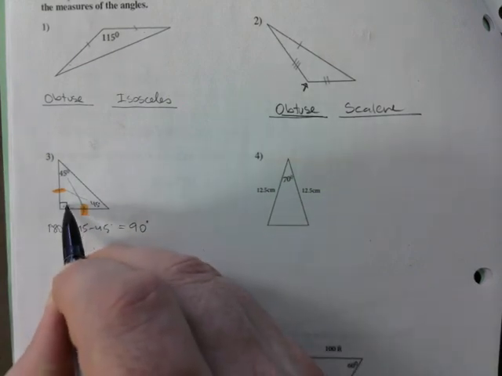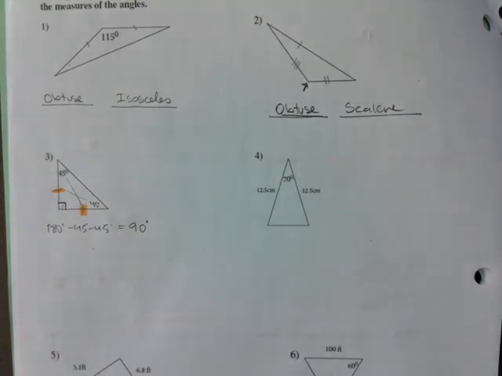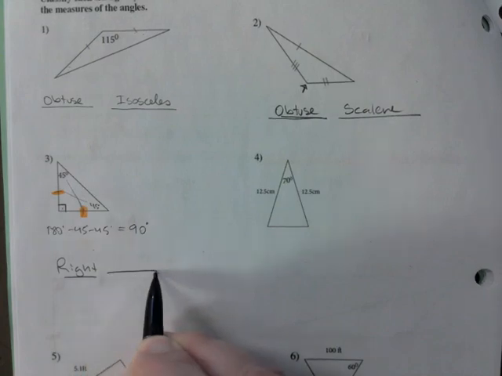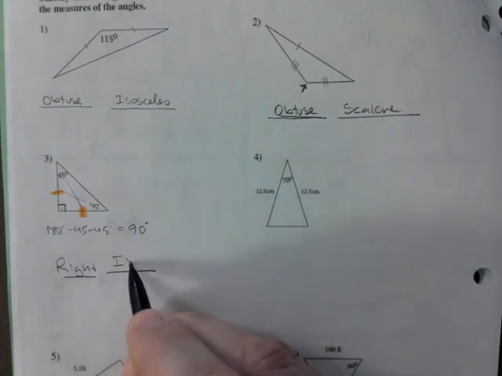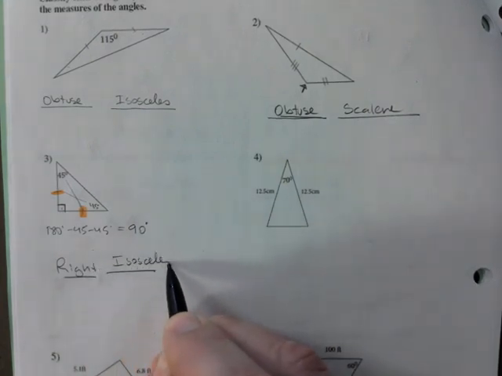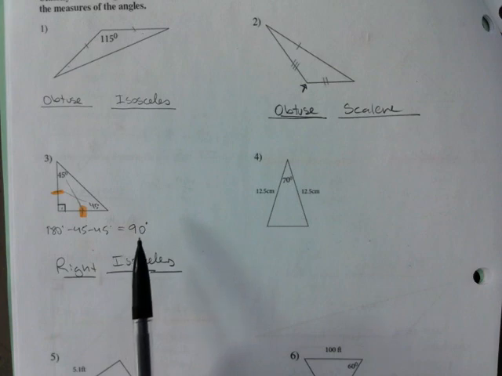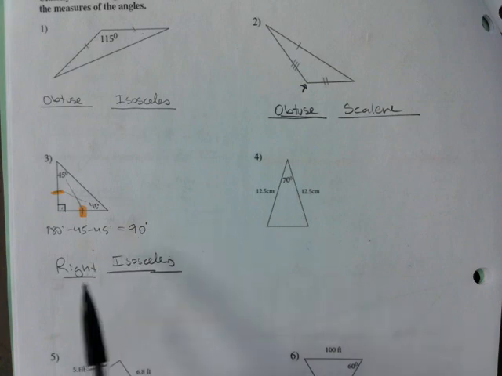So you can actually put a box in here and say, hey, that's a 90 there, which means that you can say it's a right isosceles. The isosceles part you could have done right away, for sure, but the right is something you would have had to do some digging for. If you would have told me that this is an acute isosceles, you would have lost the mark for getting the angle classification wrong.